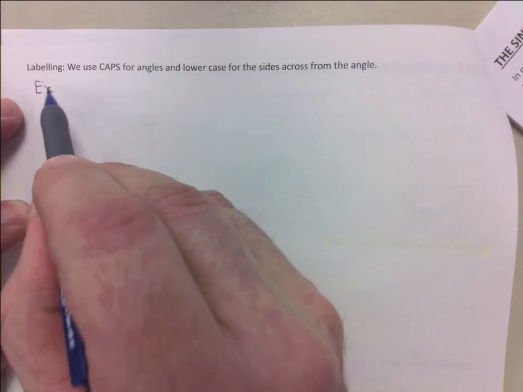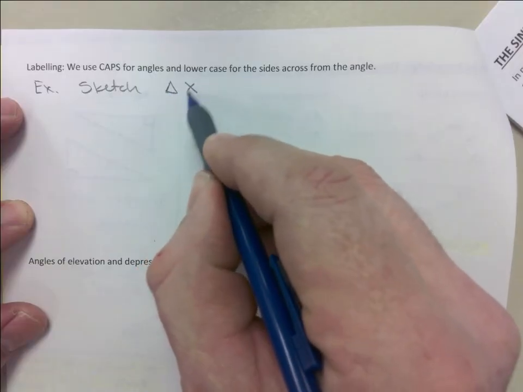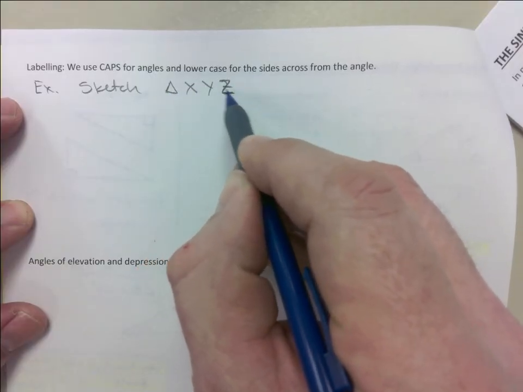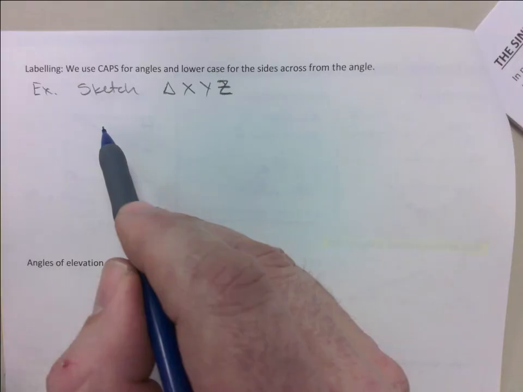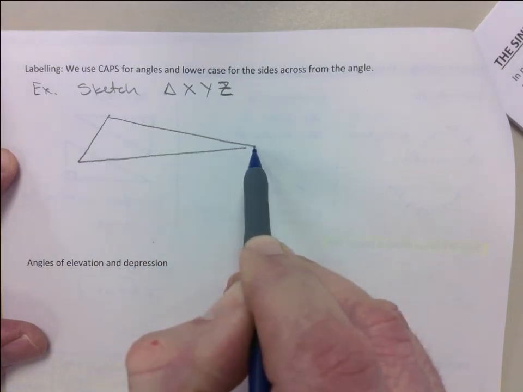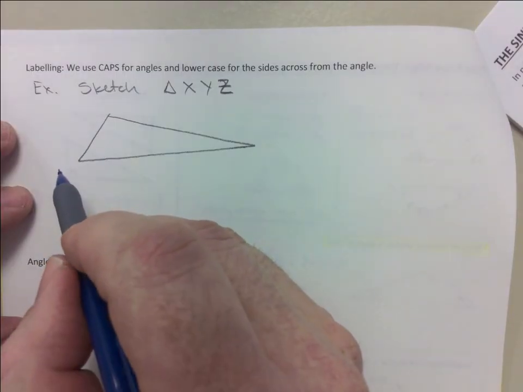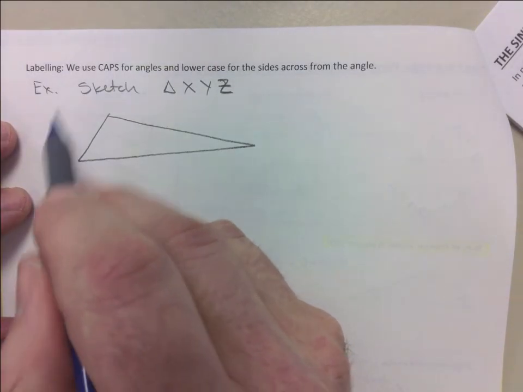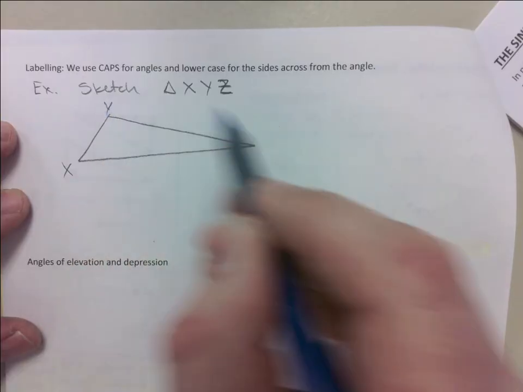We use caps for angles, lowercase for sides across the angle. So for example, sketch triangle X, Y, Z. Okay? If I ask you to sketch it, I don't need it to scale. You just make a triangle that looks like that. Start anywhere you want and go either clockwise or counterclockwise. Okay? So X, Y, Z.